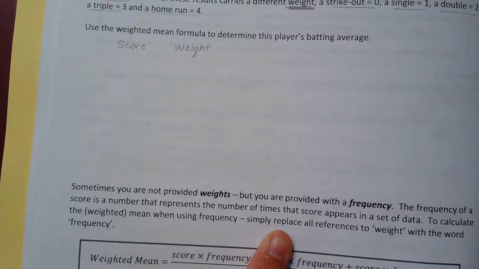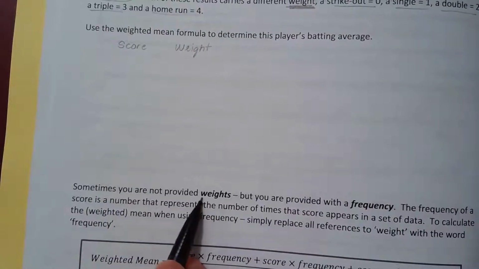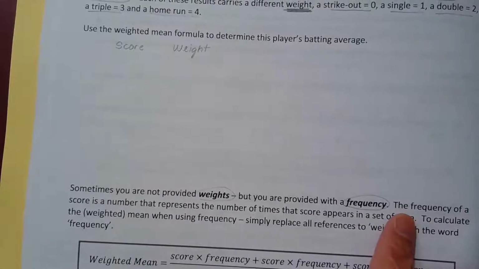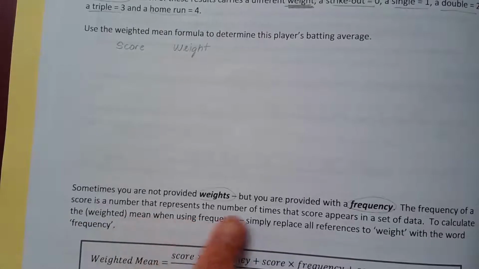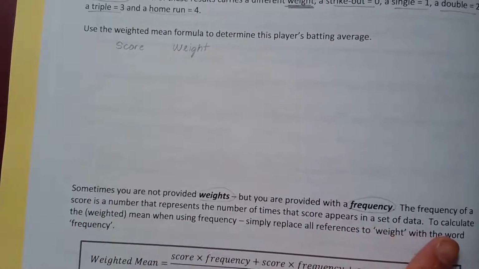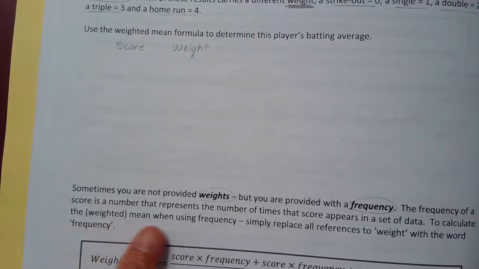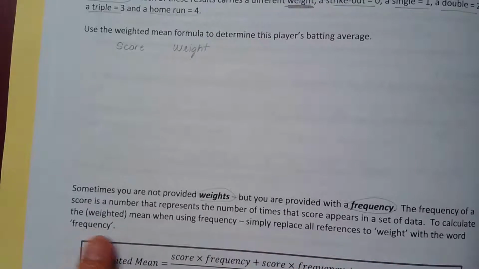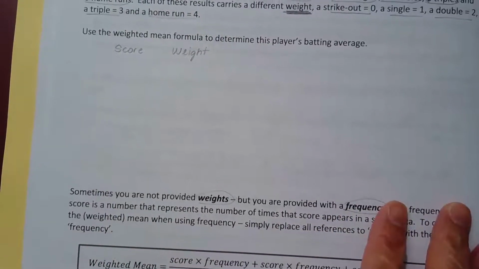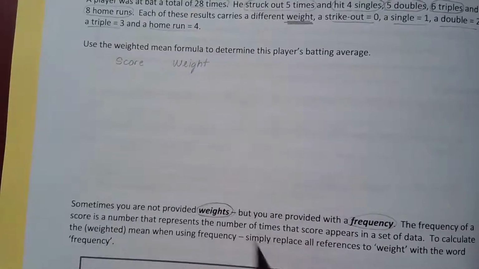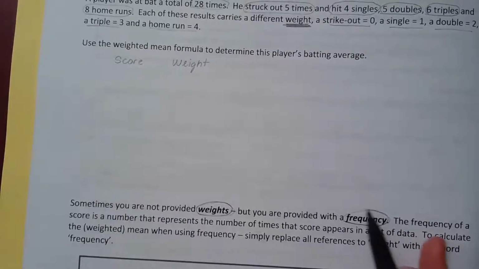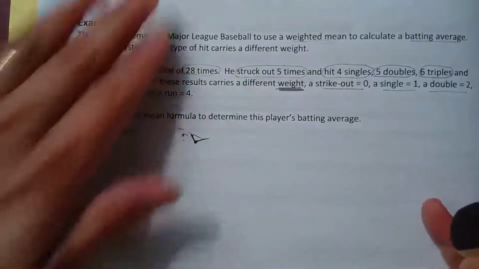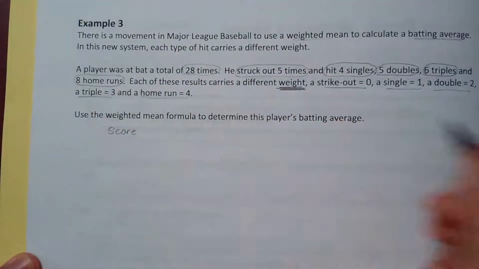Sometimes you are not provided the weights, but you are provided with a frequency. The frequency of a score is a number that represents the number of times that a score appears in a set of data. To calculate the weighted mean when using frequency, simply replace the reference to weight with the word frequency. So instead of the word weight, because sometimes it's not the actual weights, but the frequency, how many times it appears, we're going to use the word frequency.